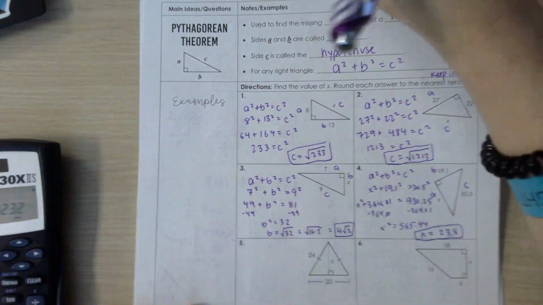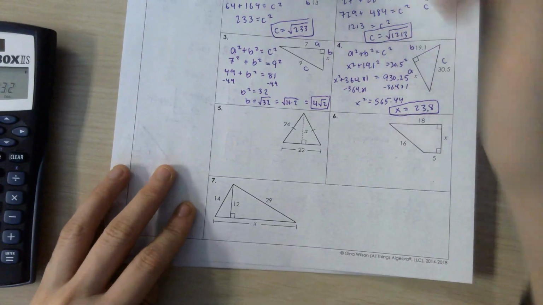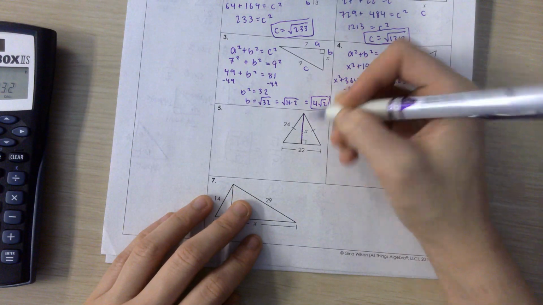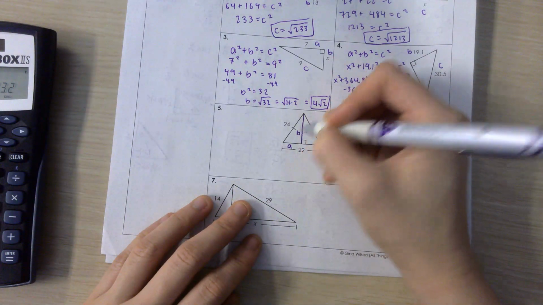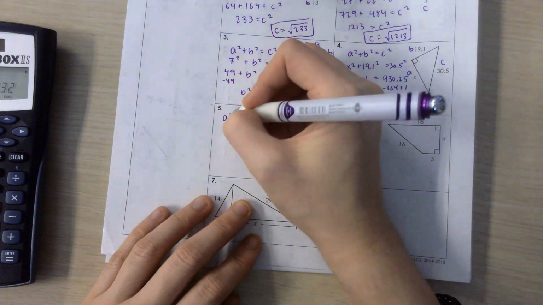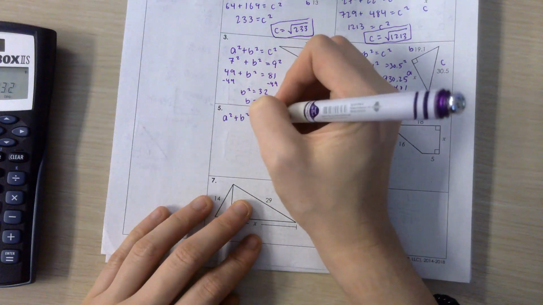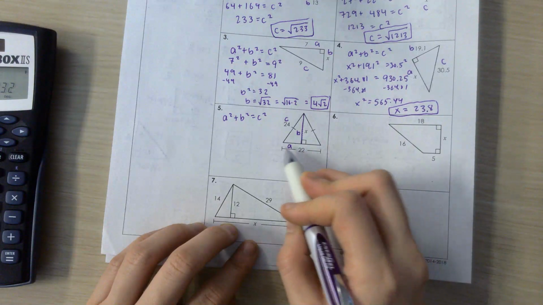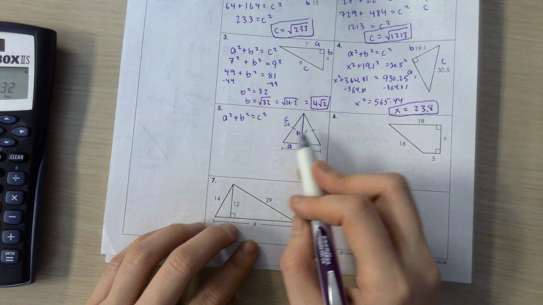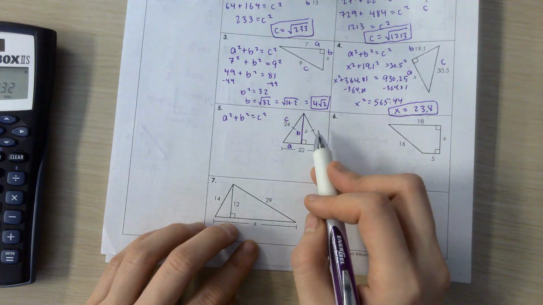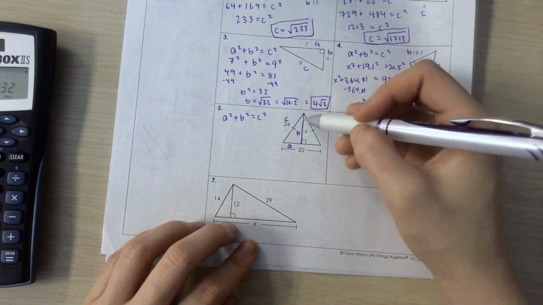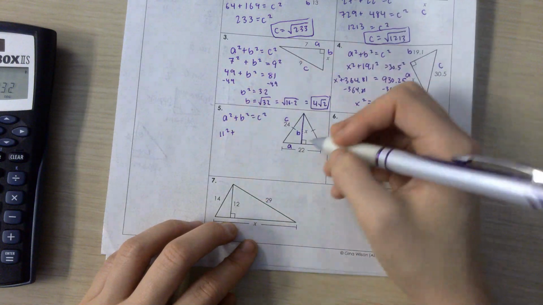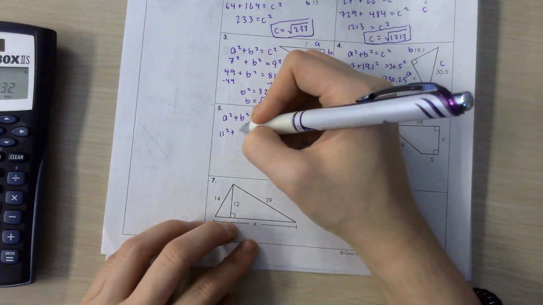Alright, now it's getting a little trickier. So we have A, B, and C. So we know A. So the whole thing is 22, but we're only looking for A. So since this is an isosceles triangle, we know that this perpendicular cuts it in half, so A is actually 11. And then B, we still don't know.